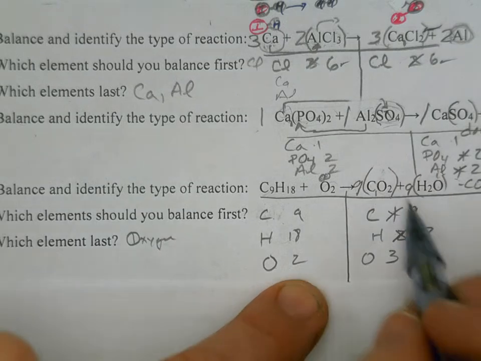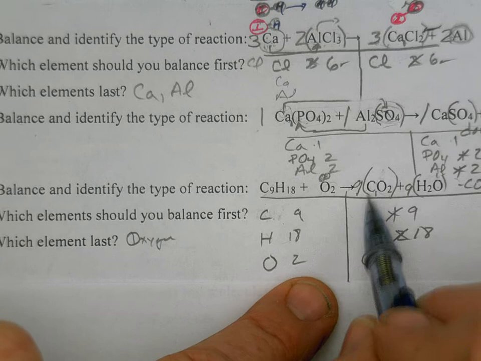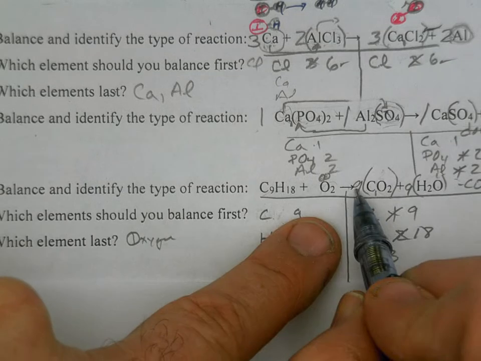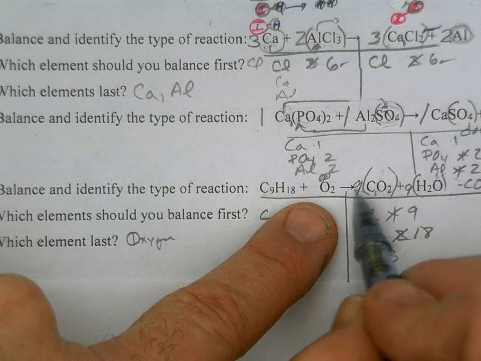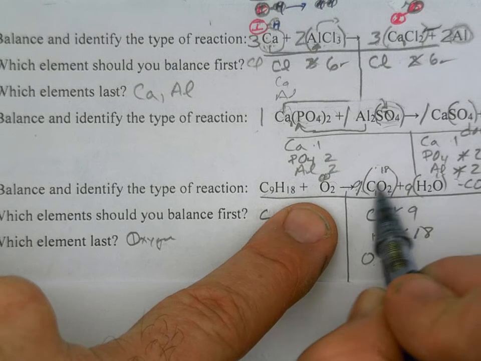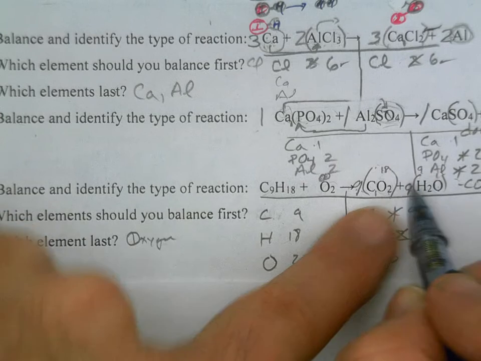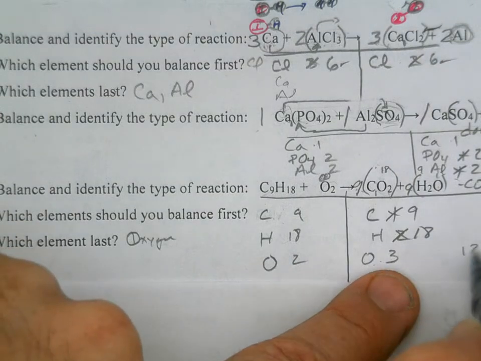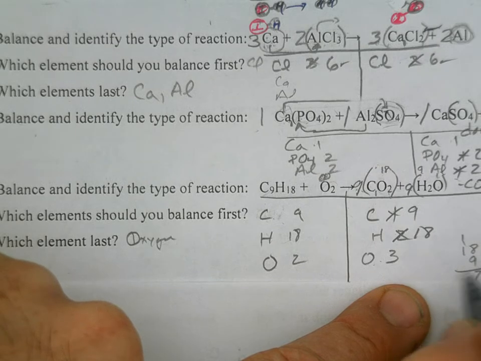Oh, now we've got to go back, and what I forgot was when we change these coefficients, now we've got to check on the oxygens here. 9 times 2 is 18 oxygens. And then 9 times 1 is going to be 9. So the oxygens are going to be 18 plus 9. And I think when we add those up, that's going to become, what, 27. Did I get that right?